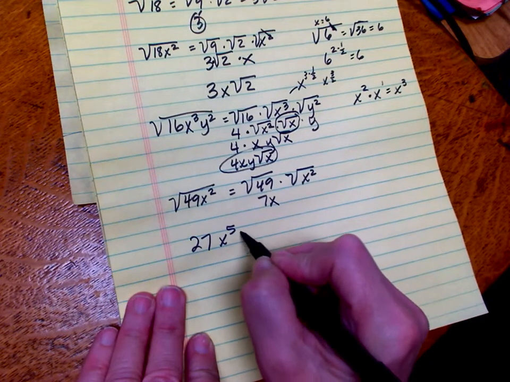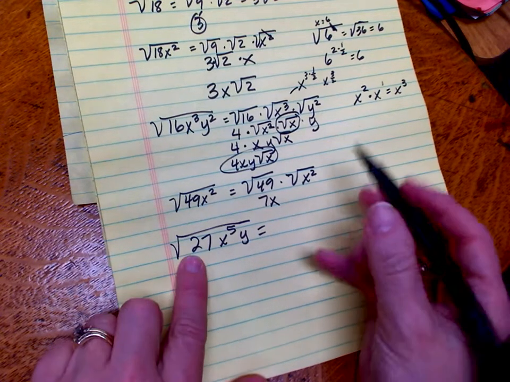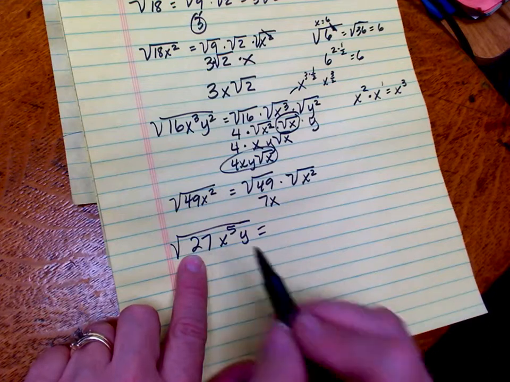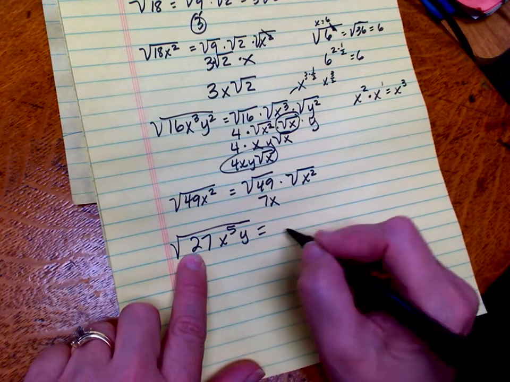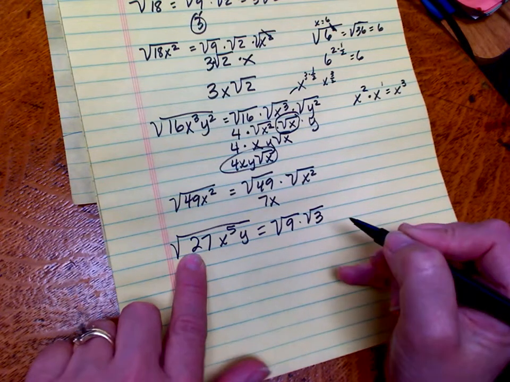27x to the 5th y, all of that, square root of that. Now, square root of 27, that's not a perfect square. Perfect cube, but not a perfect square. So 27, the largest perfect square is 9 times the square root of 3.